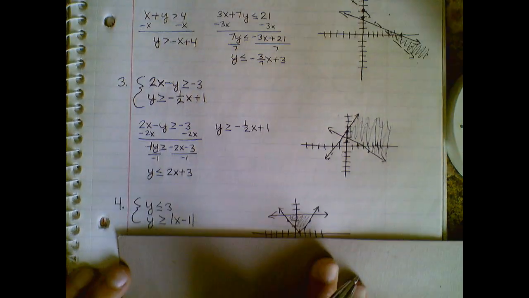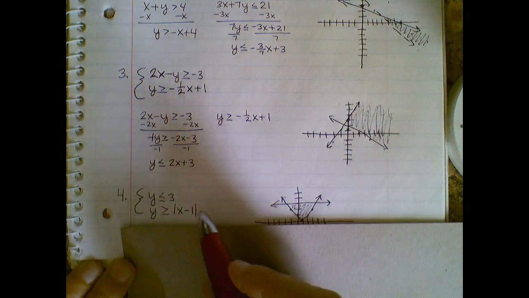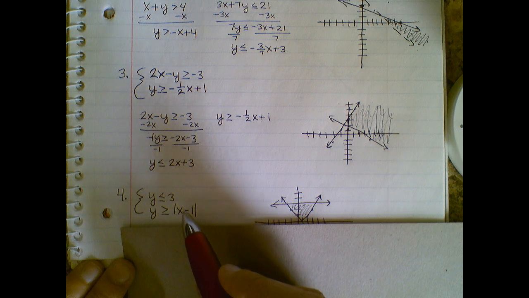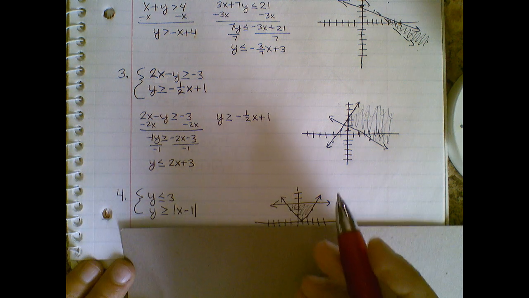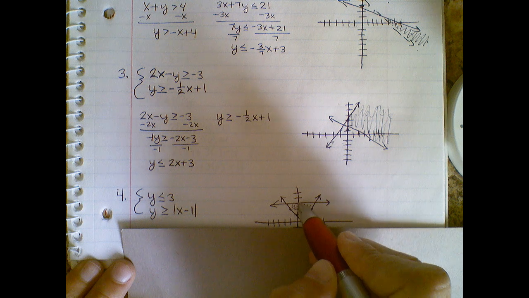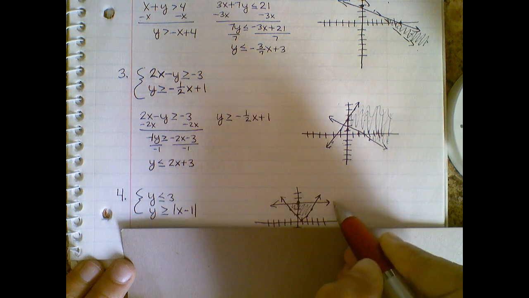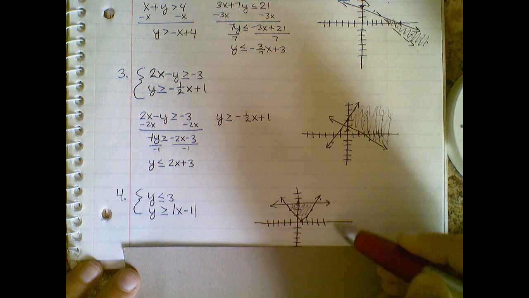Last one, I have y is less than or equal to 3, y is greater than or equal to absolute value of x minus 1. Now y equals a number is always going to be a horizontal line, x equals a number is always going to be a vertical line. So y equals 3, so we go to 3 on the y-axis, we make that horizontal line, it's solid. It's less than, so we shade everything below it.